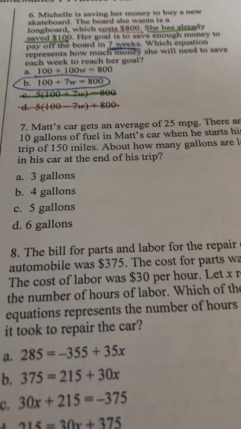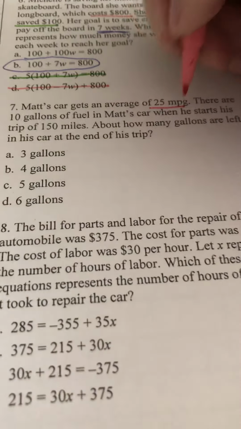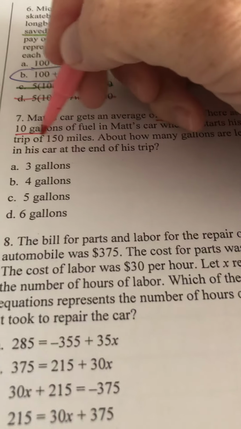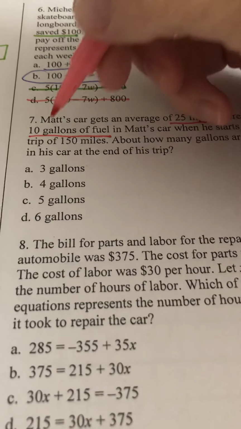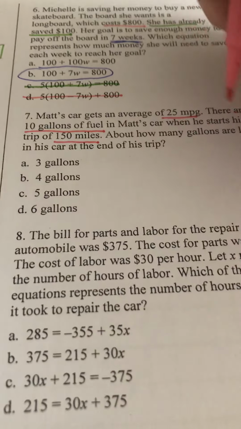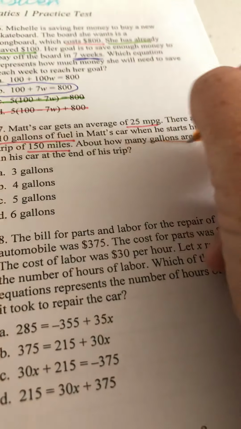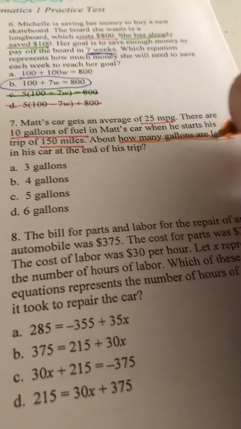Number 7 says Matt's car gets an average of 25 miles per gallon. There are 10 gallons of fuel in his car when he starts the trip of 150 miles. How many gallons are left? So that is kind of the key. How many gallons are left? That's the key question there.